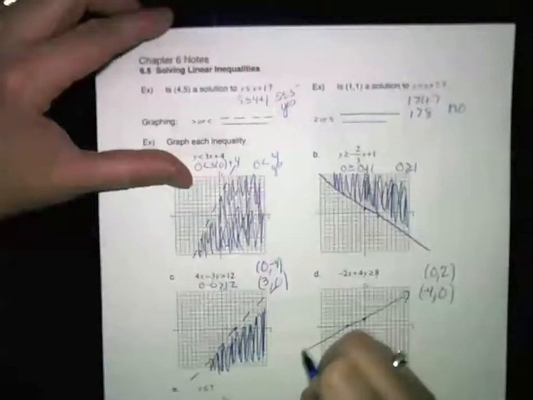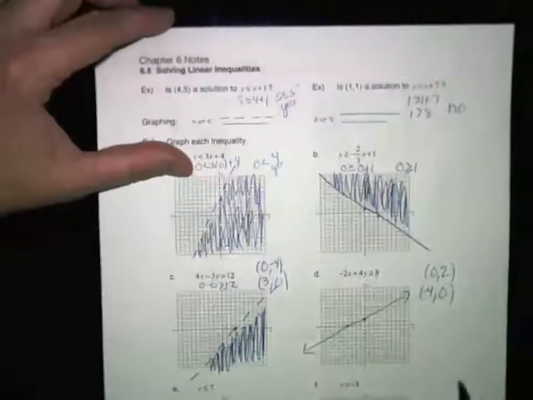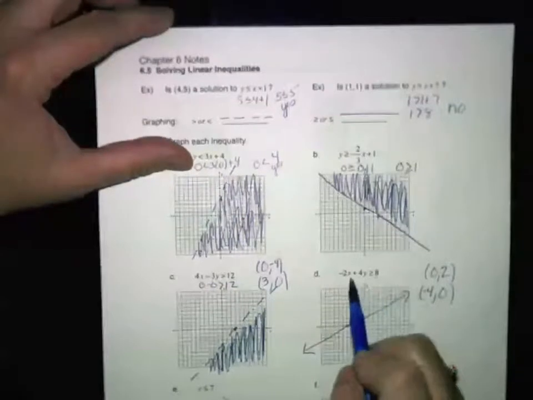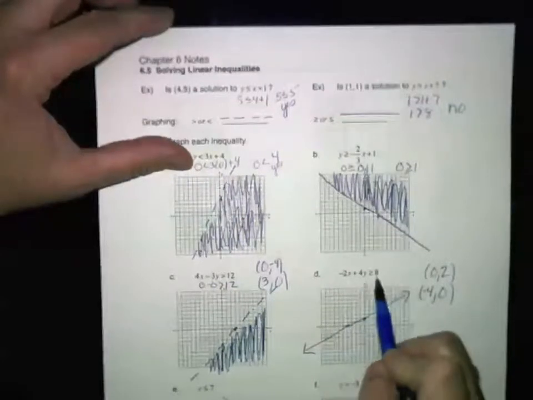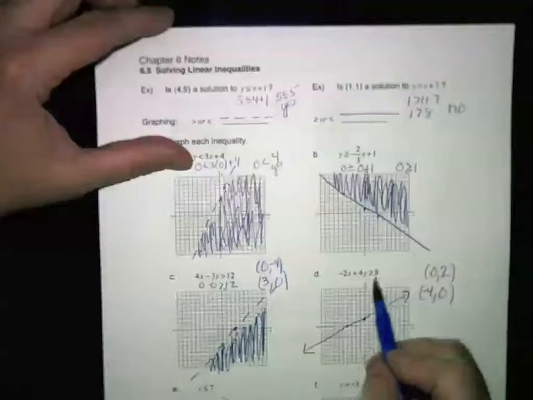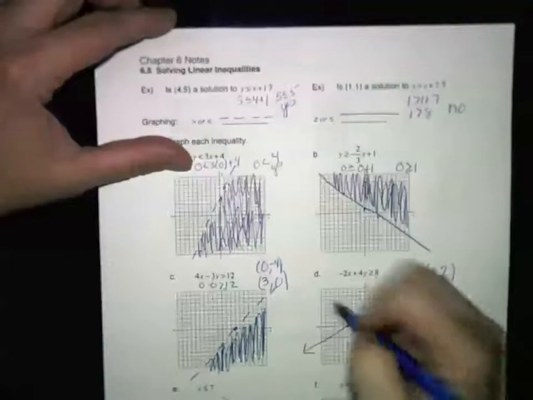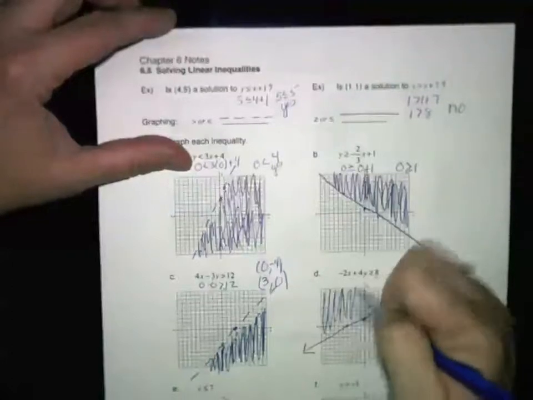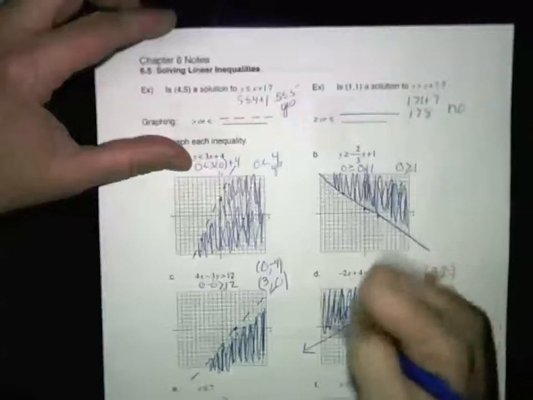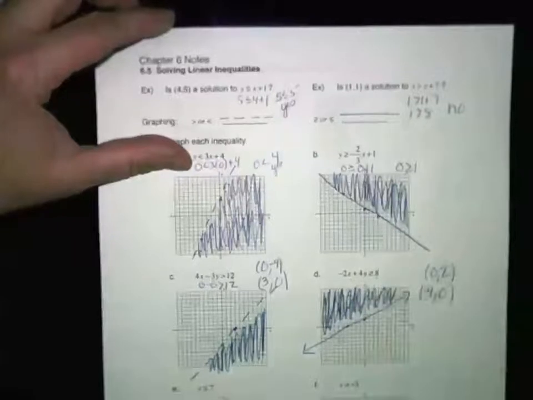You are going to have a solid line. And then we test the point 0, 0. Is 0 bigger than 8? 0 is not bigger than 8, so you don't want this side colored in. You want everything up here colored in.